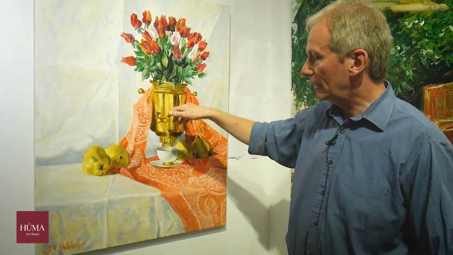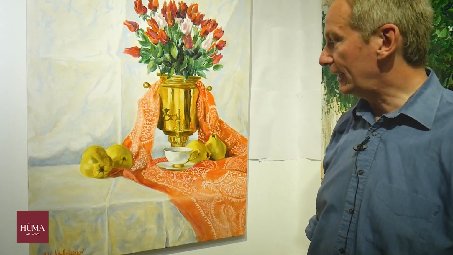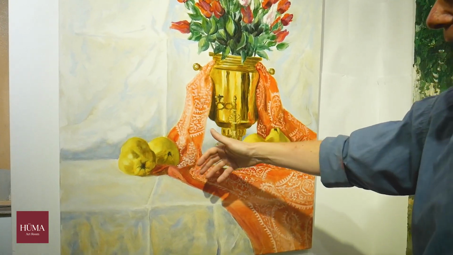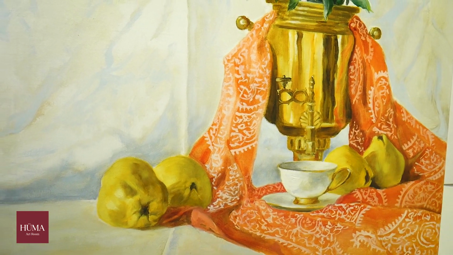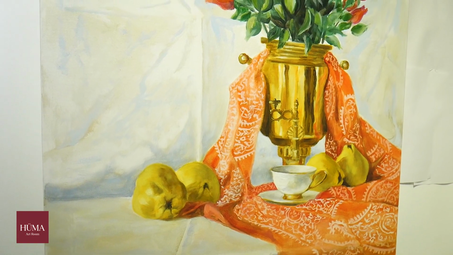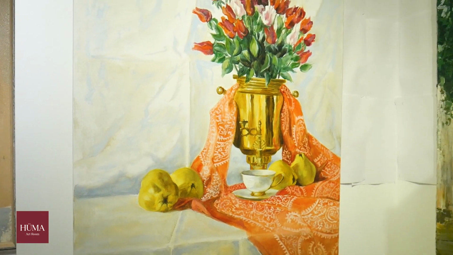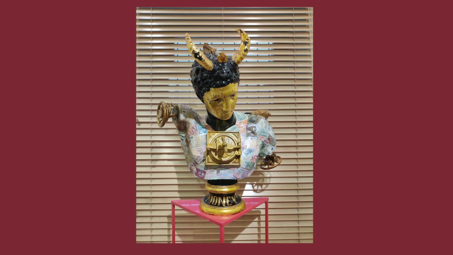We have the classic object, very Azeri. We have the fabric, which is so Azeri. And the fruits. And the fruits could be people in conversation. So the symbolism is implicit as well as explicit. It's strong, it's life-affirming, and yet at the same time there's a delicacy, and that's what the artist has captured.